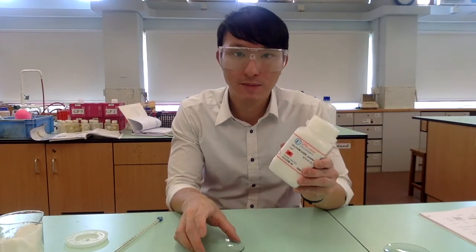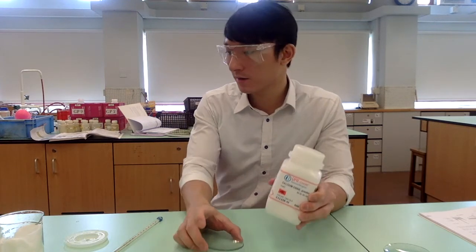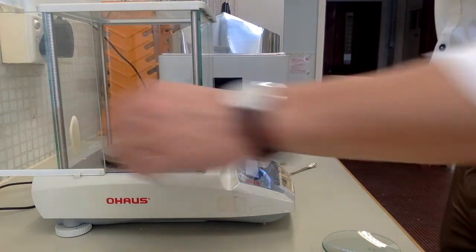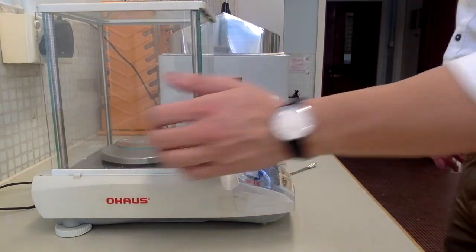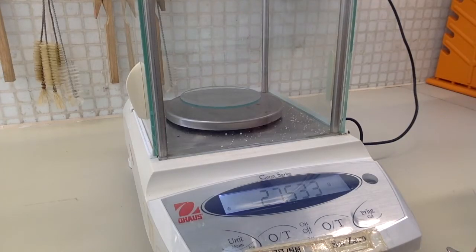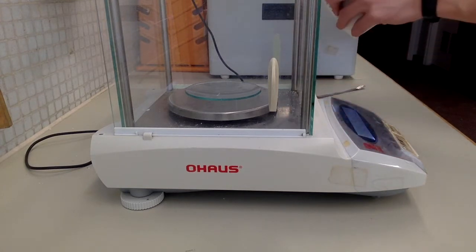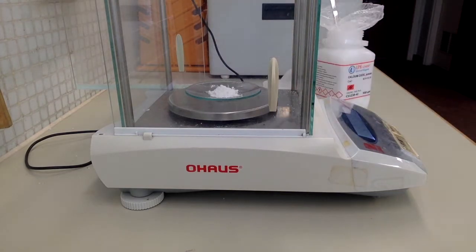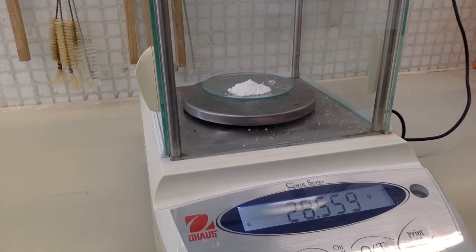Now we need to measure the mass of calcium oxide. We will measure around 1 gram of calcium oxide. Similar to our previous part, first we need to measure the mass of a watch glass. Record the mass of the watch glass. Now add around 1 gram of calcium oxide. Record the mass of the watch glass as well as the calcium oxide.